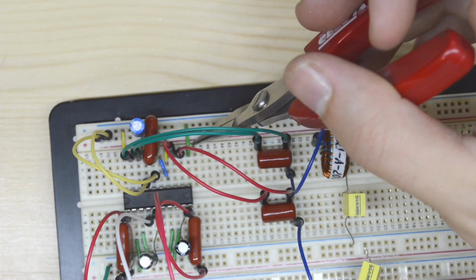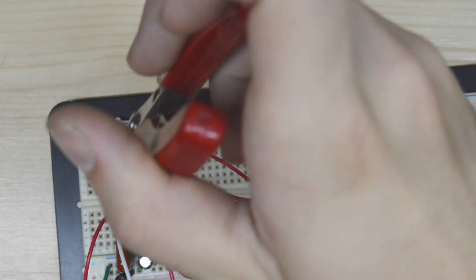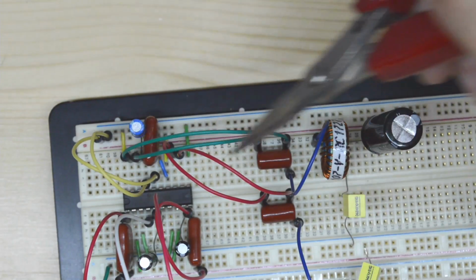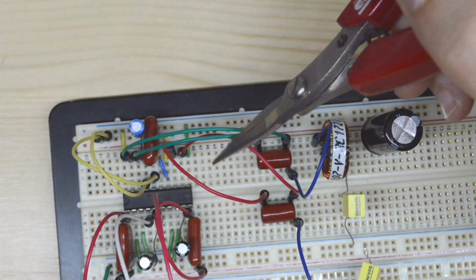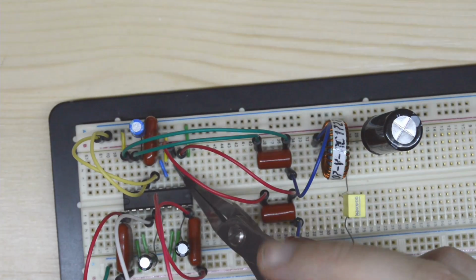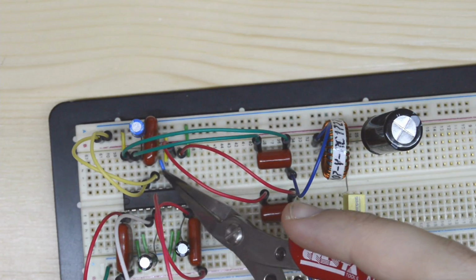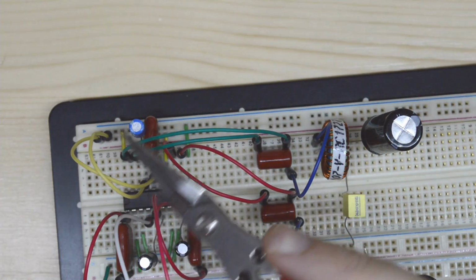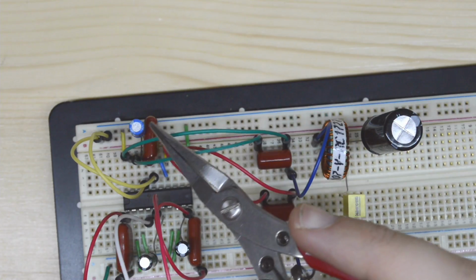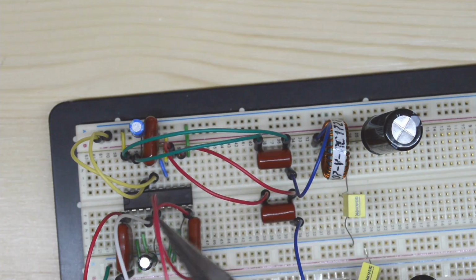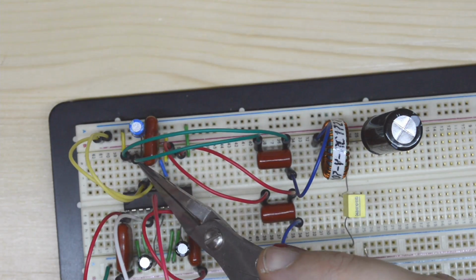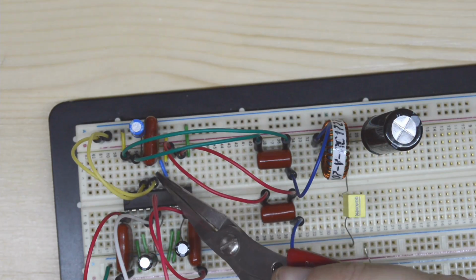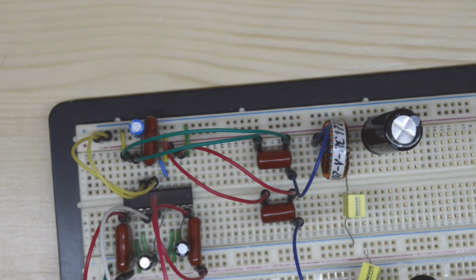Then after that, we have the output pins with the green. This is the left audio and the right audio here. Inside we have the gain pin set to high for both. And then we have another capacitor here and here set to ground. This is a 10 microfarad capacitor, and this is another 100 nanofarad capacitor, also shorted to ground.